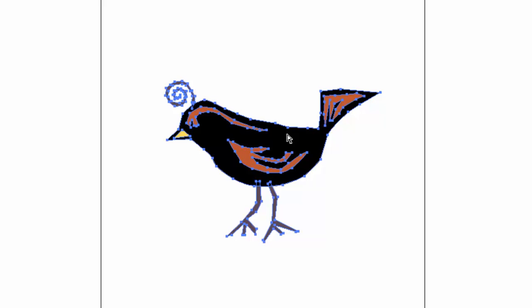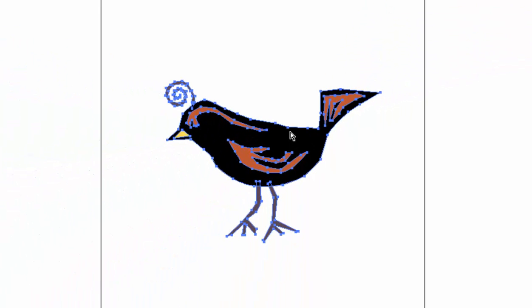Notice that all of these points are highlighted, and I can tell because they're filled in with a solid color. The reason they're highlighted is because my previous selection made with the black arrow carries over. So I will have to click off of it and come back to it in order to make my individual selections. Now before I click on it, I want to explain something.